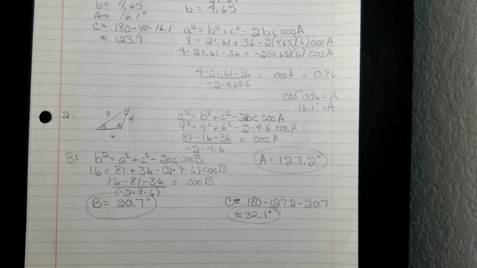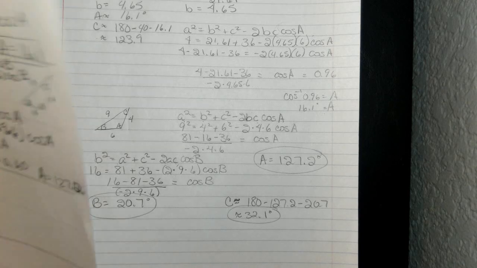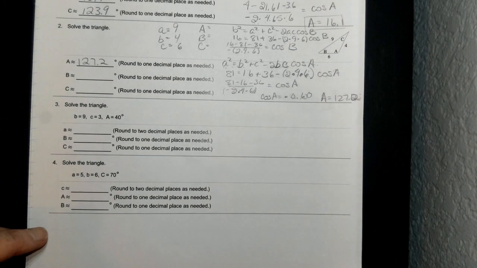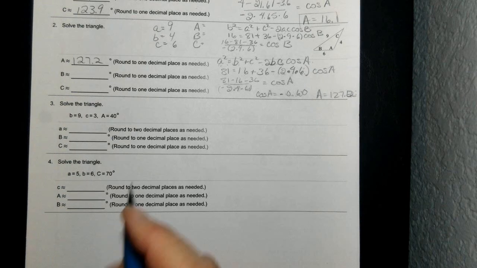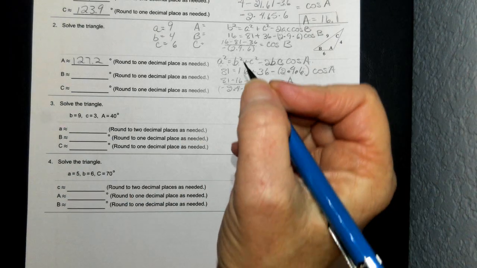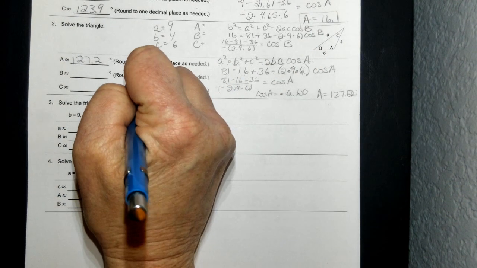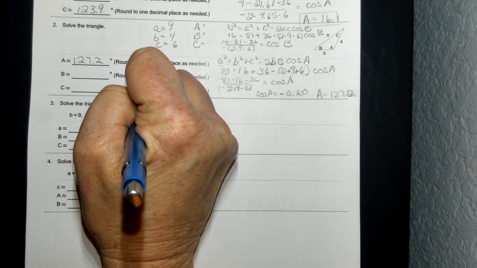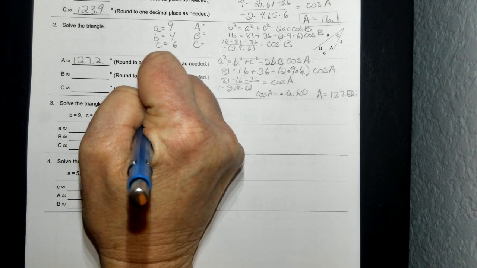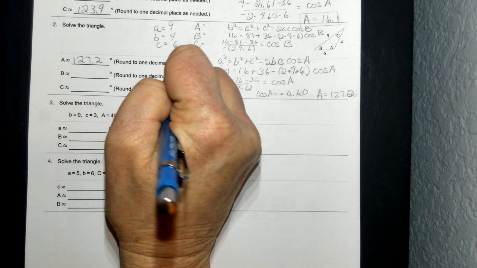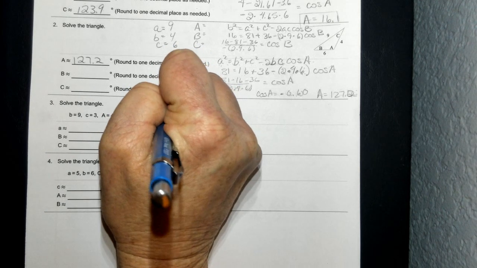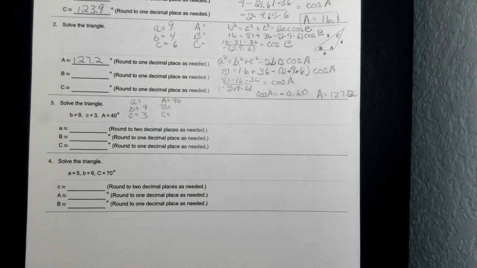Okay, let's move on to number 3. I'm going to try to do it in the space provided, so let's see if we run out of space. Here we don't have little a, but we do have B equals 9 and C equals 3, and we have angle A equals 40. We don't have side B and we don't have angle C.